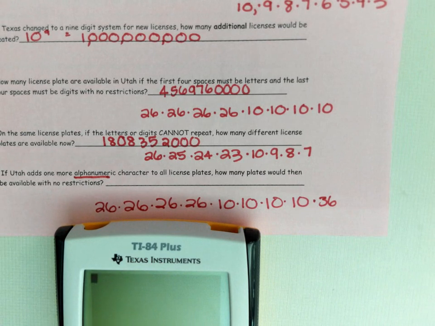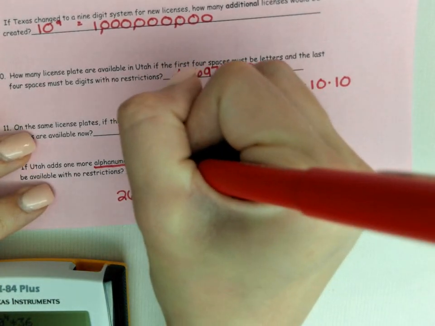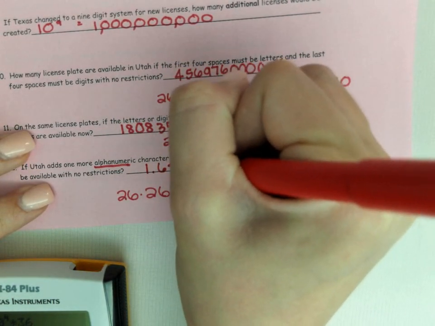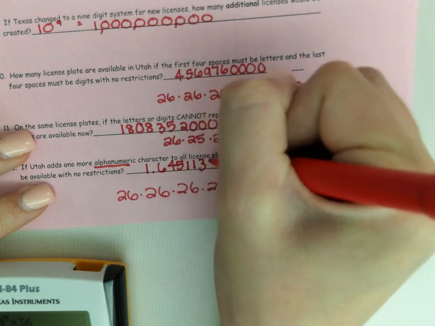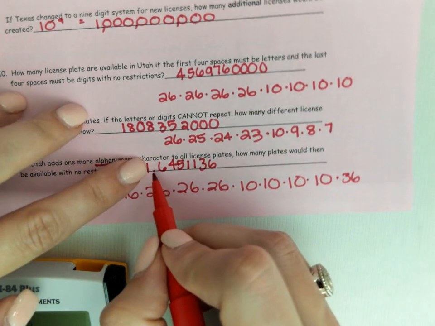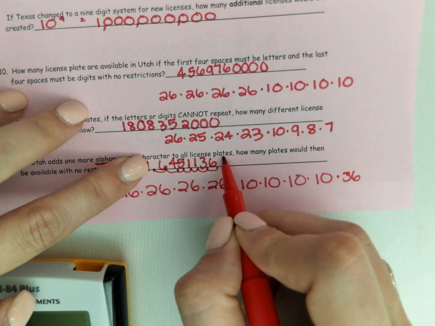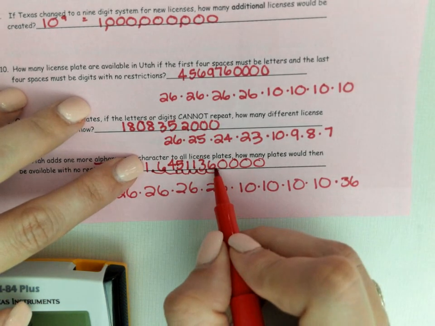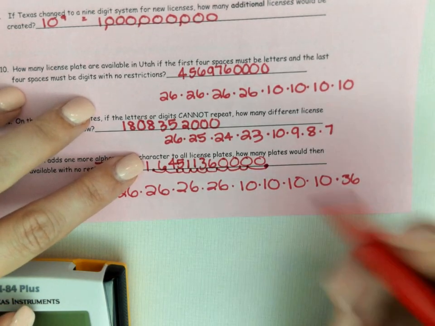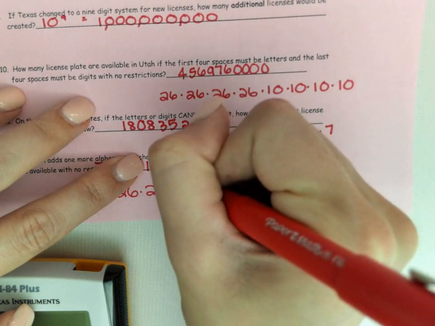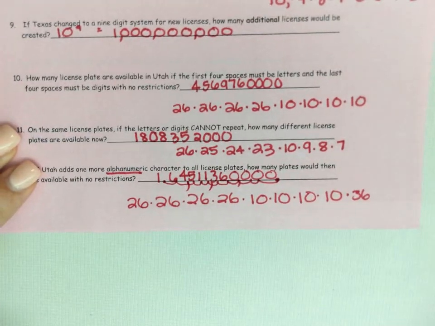So I'm going to take 26 to the 4th times 10 to the 4th times 36. And it's 1.6451136 times 10 to the 11th. So I'm just going to go ahead and move it. 1, 2, 3, 4, 5, 6, 7, 8, 9, 10, 11. And that's how many answers there are.